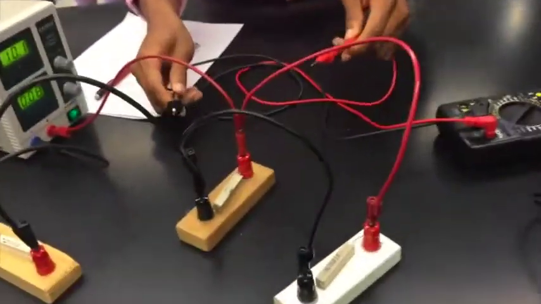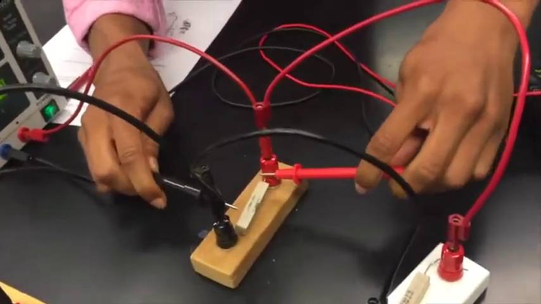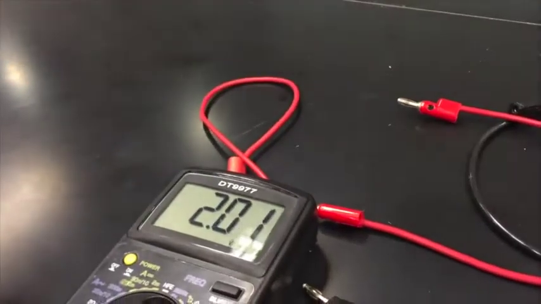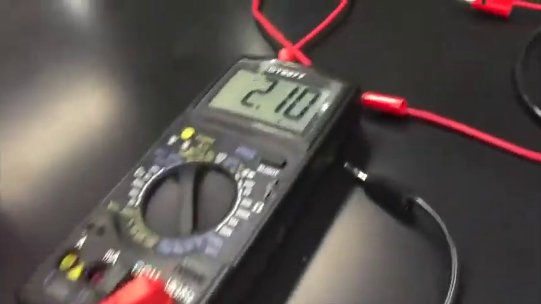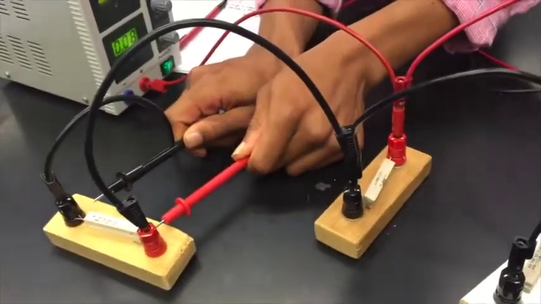Yeah. So we'll go through it again, I guess. This first one is about 2 volts. This one over here is about 2 volts. And this guy over here is about 8 volts. So yeah, our theory is sound.